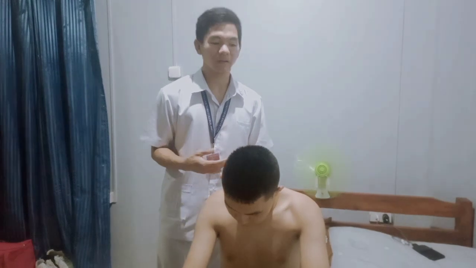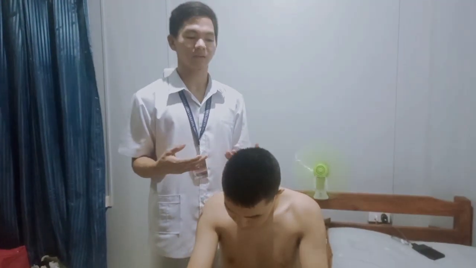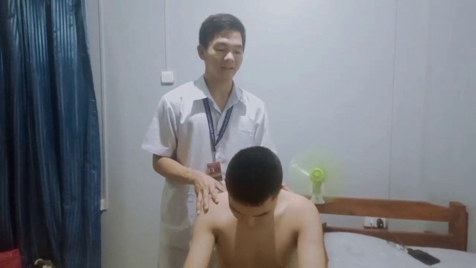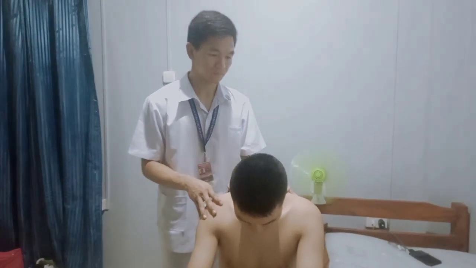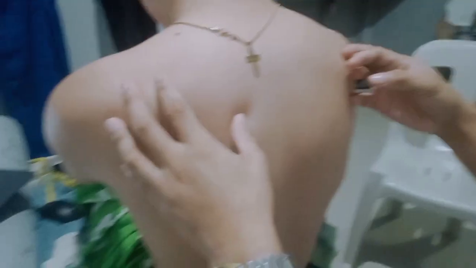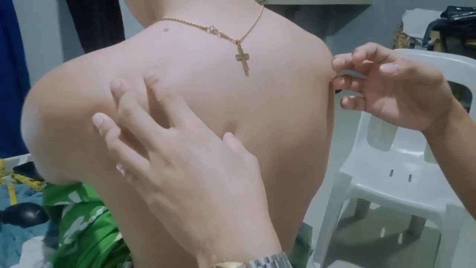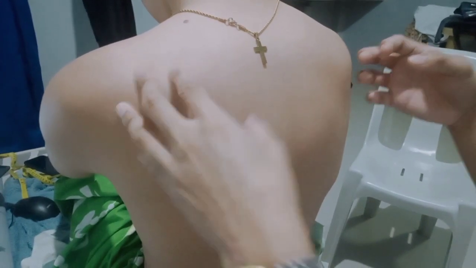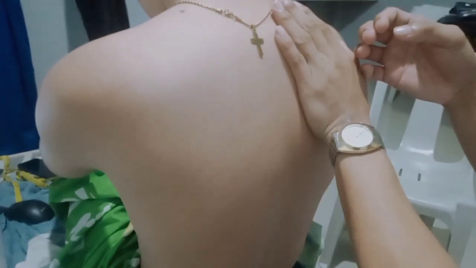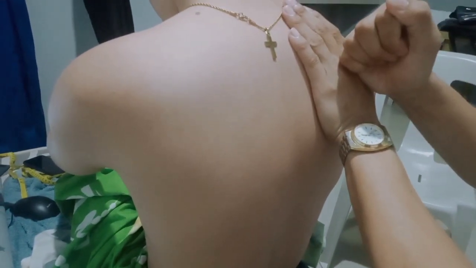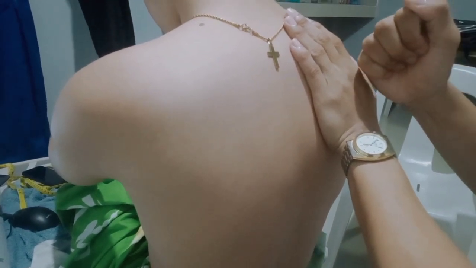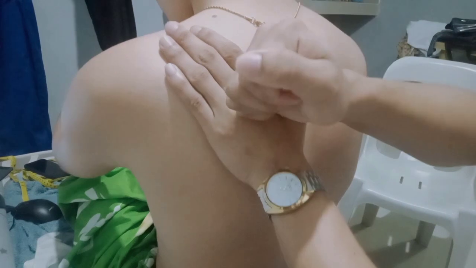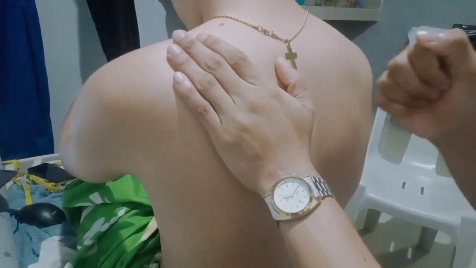Next is blunt percussion to assess for kidney tenderness. Position the client in a sitting position with his back to you. Place the left hand at the costovertebral angle over the 12th rib. Use the ulnar side of the fist to strike against the left hand. So, sir, do you feel any pain in your back?